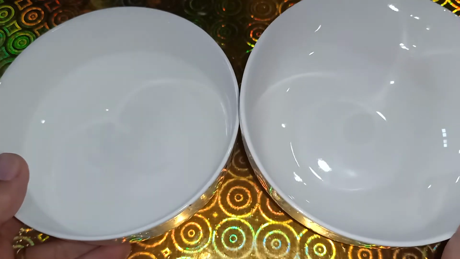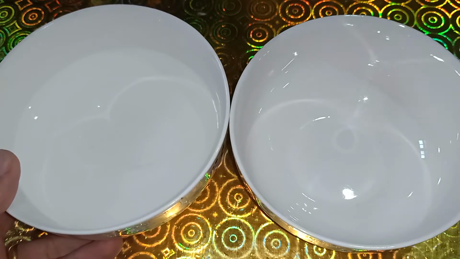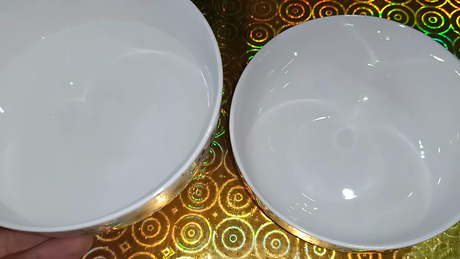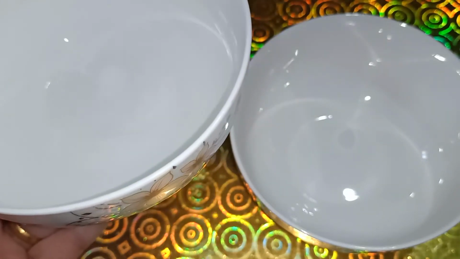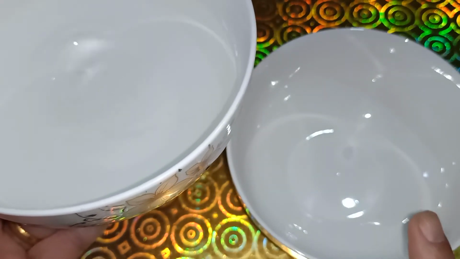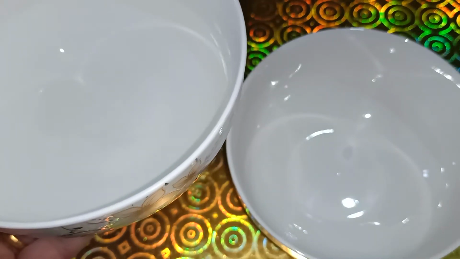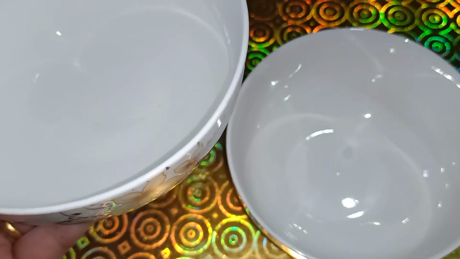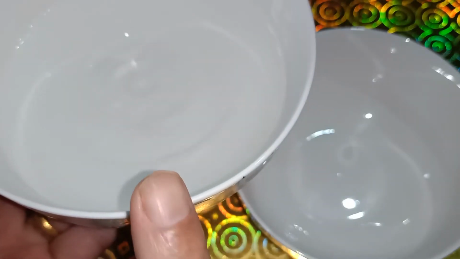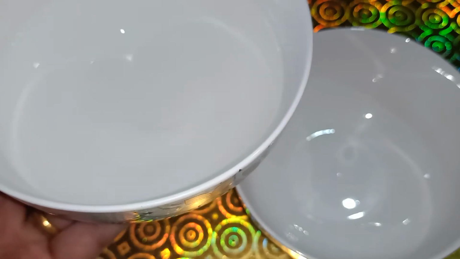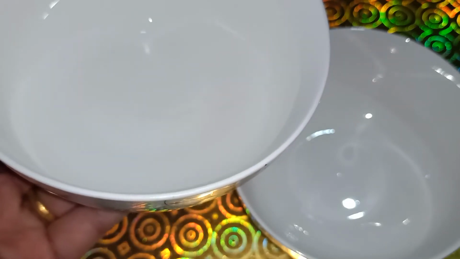Now let's try another condition. What if I raise this bowl containing water to a certain height and keep another container at a lower position? Now, what if I tilt this bowl containing water, which is at the higher level? If I tilt this, what will happen?